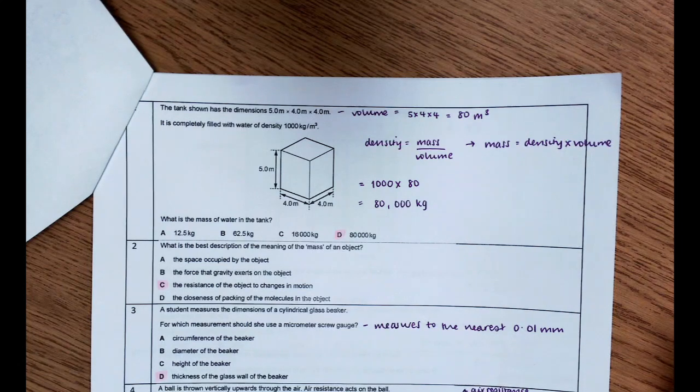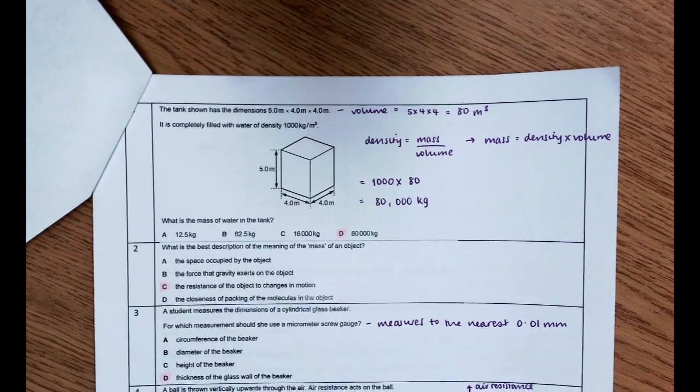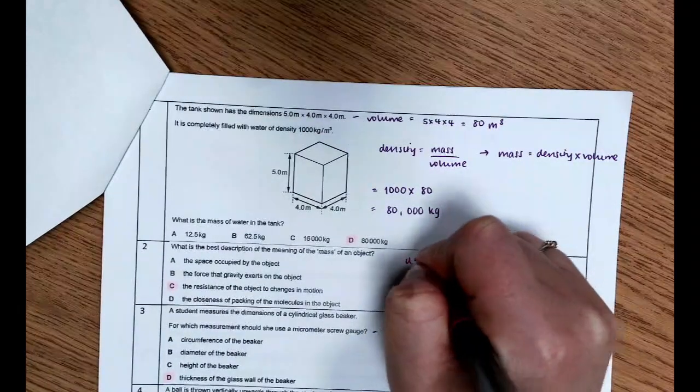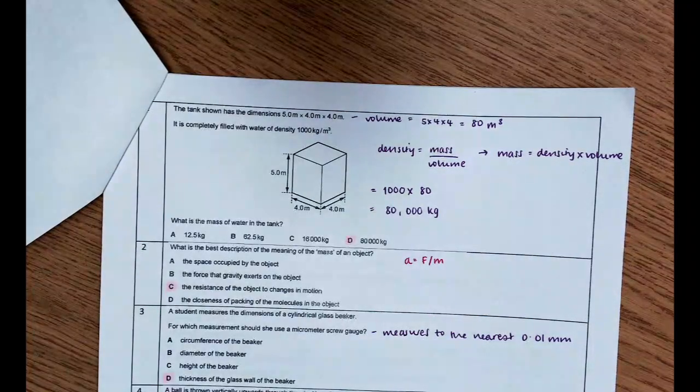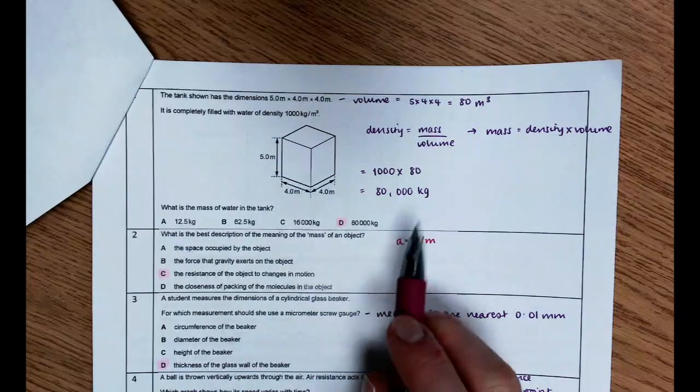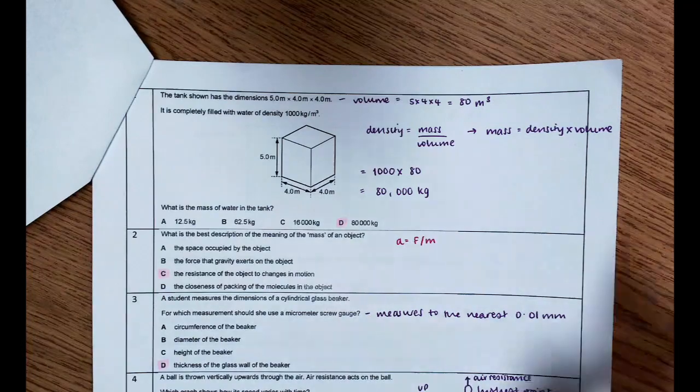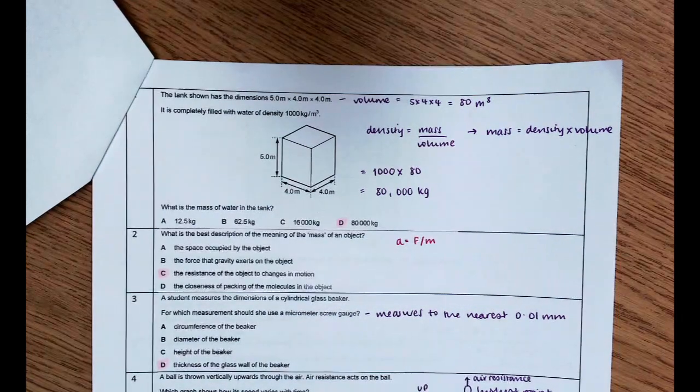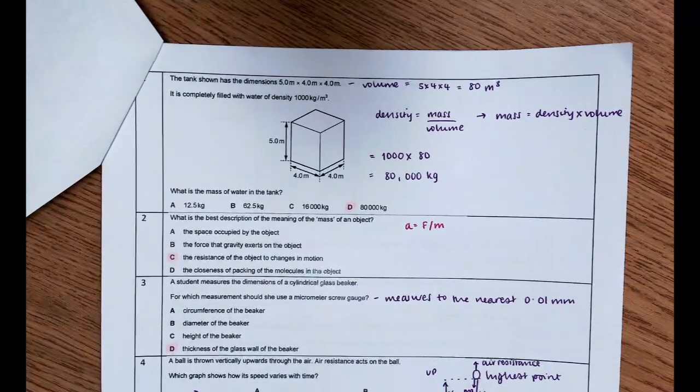So question 2, what is the best description of the meaning of the mass of an object? Well, it's not the space occupied by the object because that's the volume. It's not the force that gravity exerts on the object because that's the weight. It's not the closeness of the packing of the molecules in the object because that's to do with its density. Mass, remember, resists motion. If you think about it, acceleration is force divided by mass. So acceleration, how much increase in speed you get, or change in movement really, is found by looking at how much force you need to move an amount of mass. And so it's the resistance of the object to changes in motion.